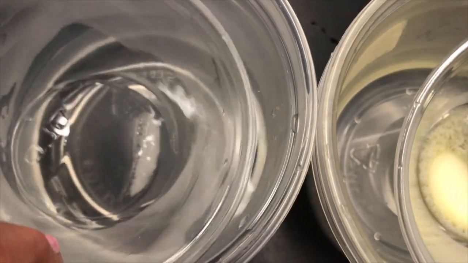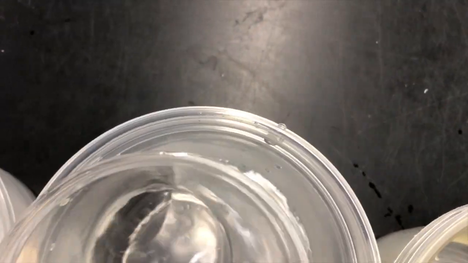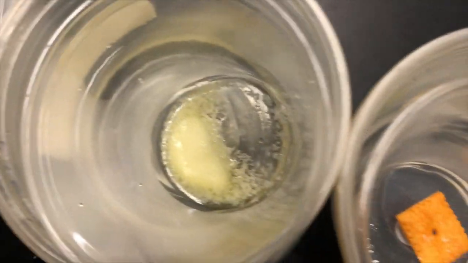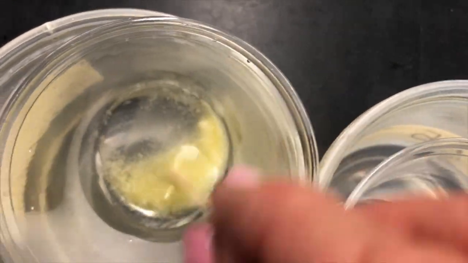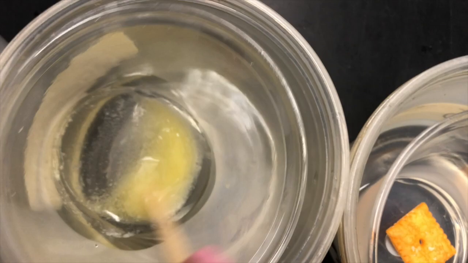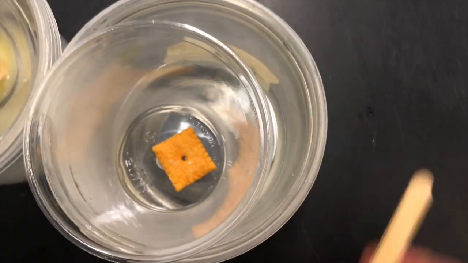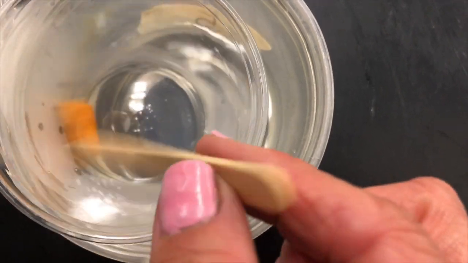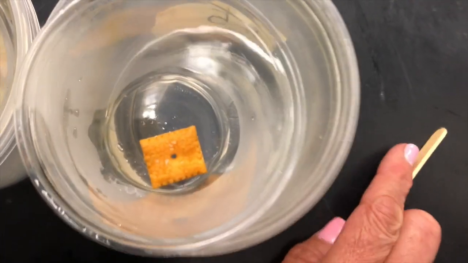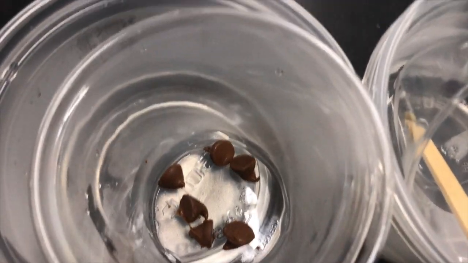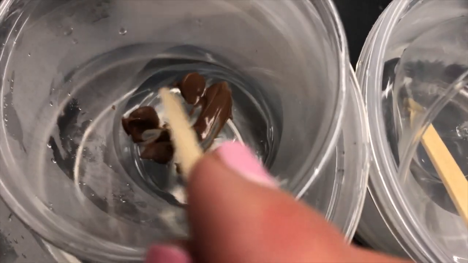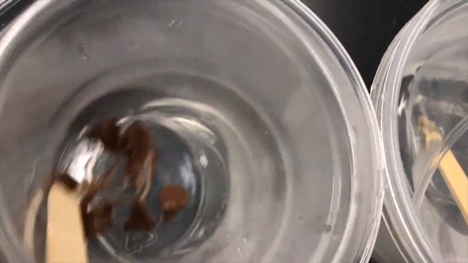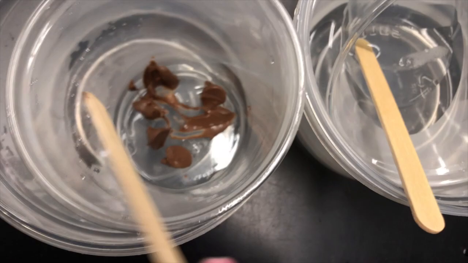All right. I'm going to put a stir stick here so it doesn't tip over. Okay. And, ooh, the butter is almost completely melted. Ooh, look at that. And let's see my Cheez-It cracker. No, nothing has happened to the Cheez-It. Back to the chocolate chip. Oh my gosh. It took a little bit longer, but the chocolate chip is melting.